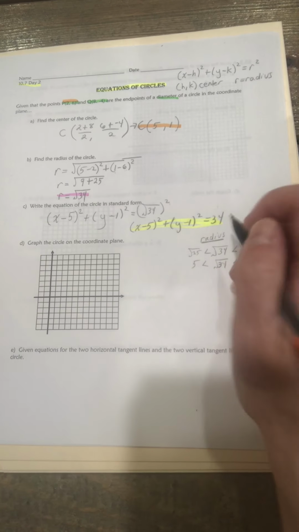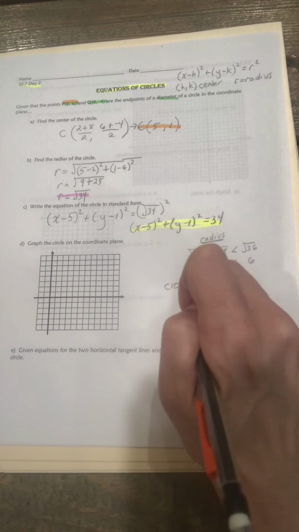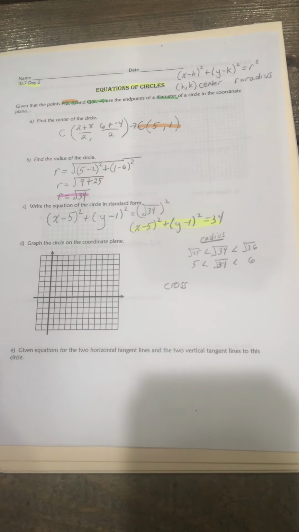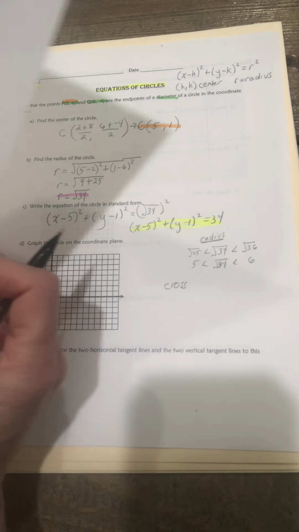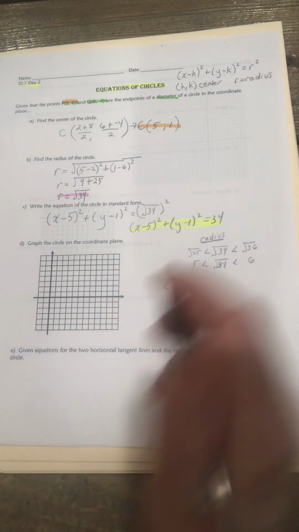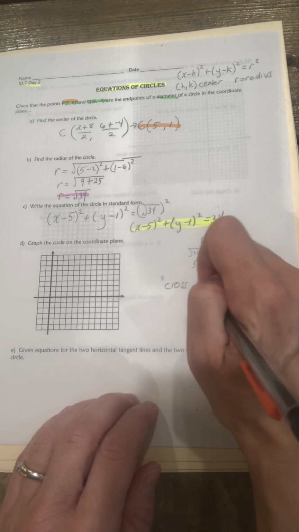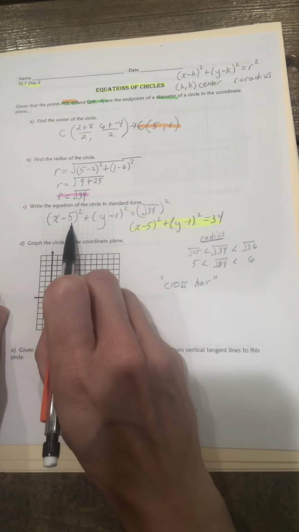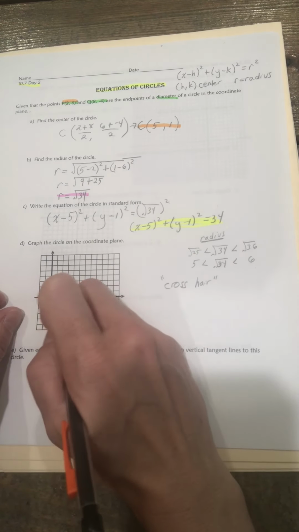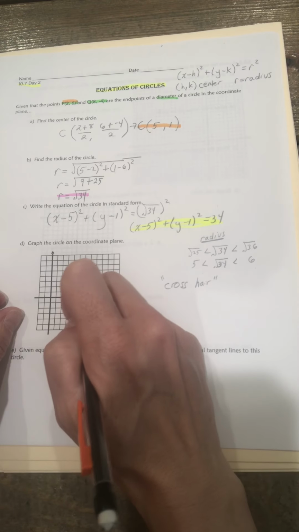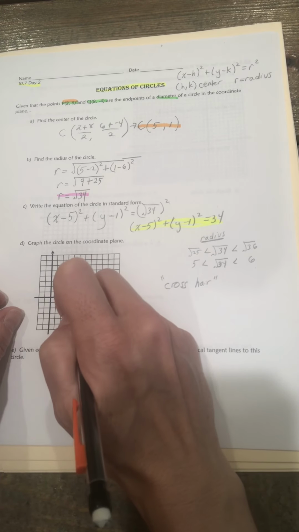And that's going to help me find what we called our crosshair points. Right, guys? Yesterday we took a look at it and we said, how can we find our crosshair points? Now, our crosshair points, we call them that because it looks like a cross. All right? So the first thing I'm going to do is I have 5 and 1. So I go 1, 2, 3, 4, 5, and 1. That's C. That is my center.